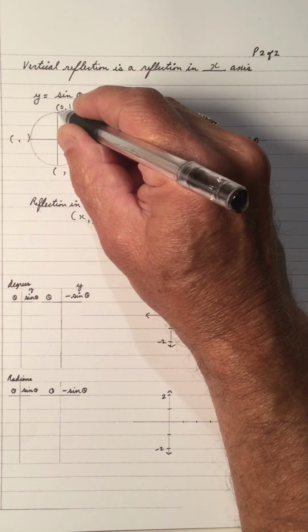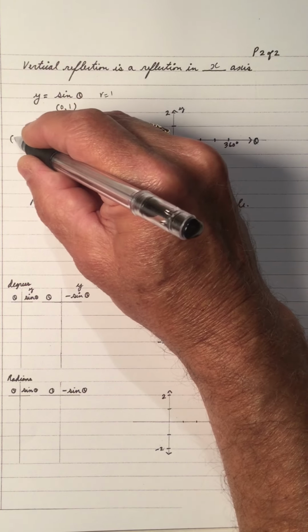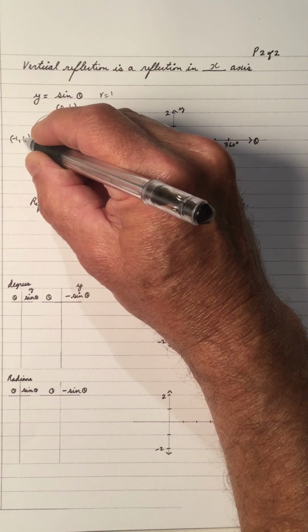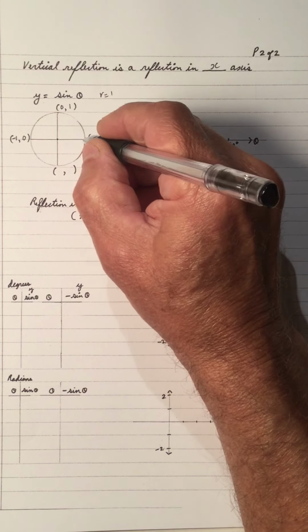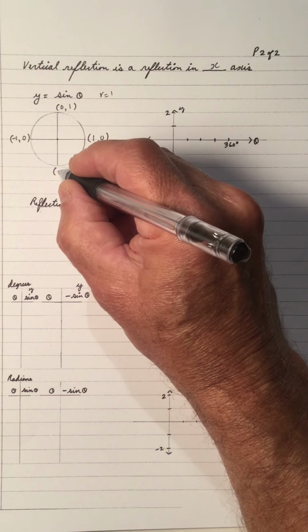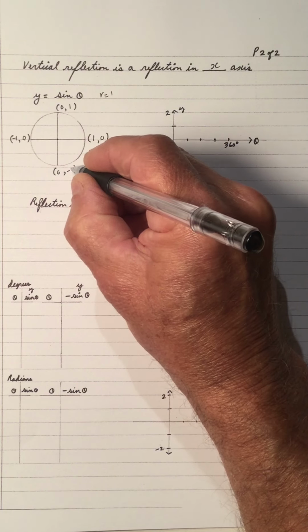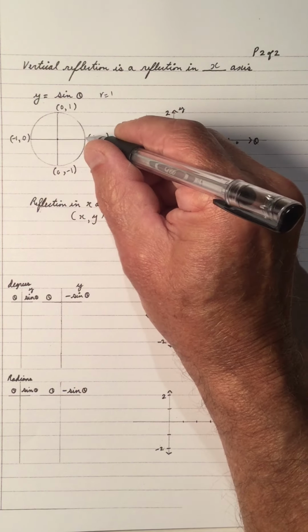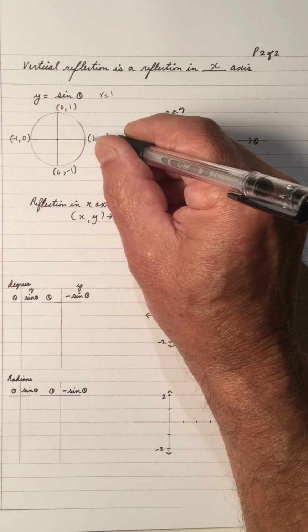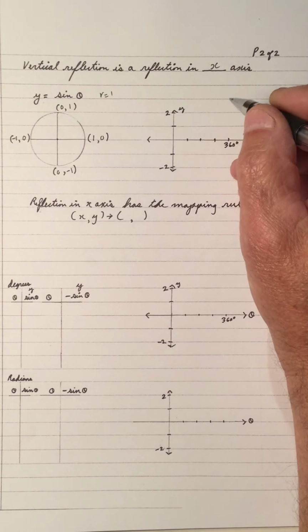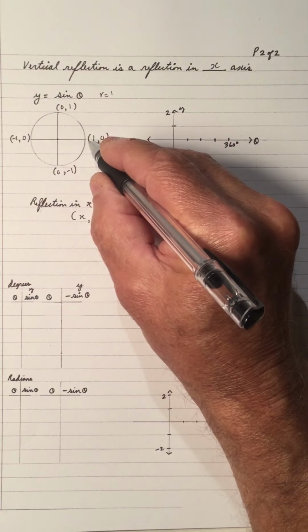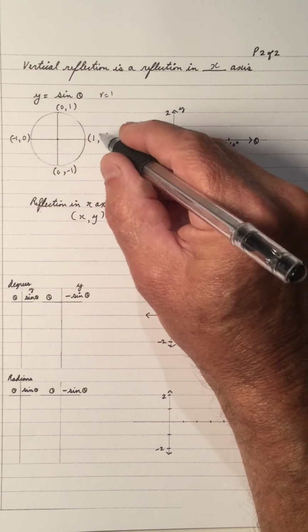This is 0. This is 90. 180 is x is negative 1, y is 0. And at 270, x is 0, y is negative 1. And then all the way around back to 360 is 1, 0. So sine is the y.